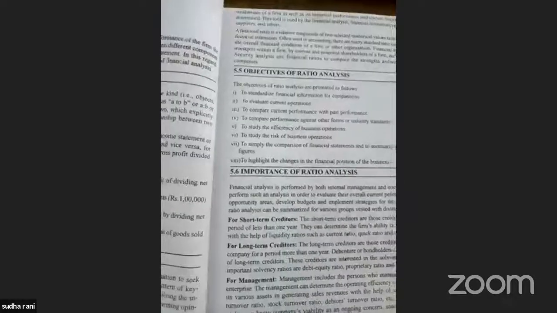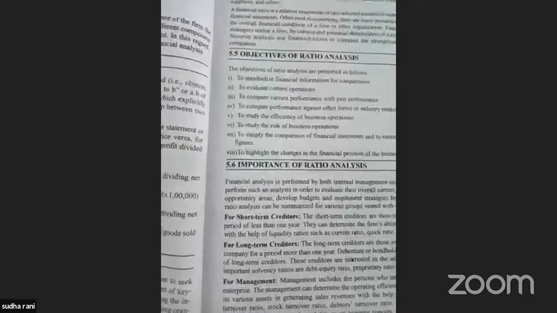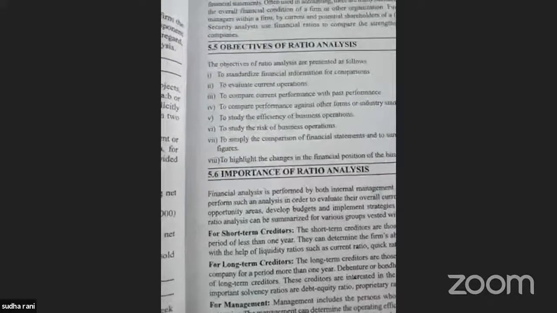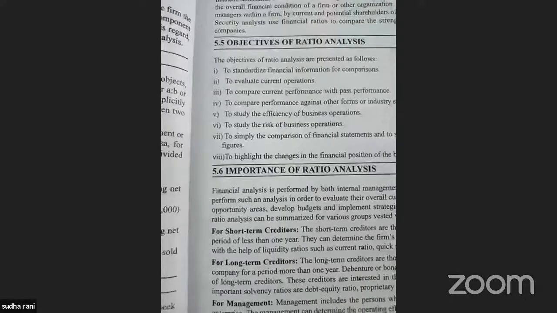The next one is to compare performance against other firms and industry standards. It enables not only intra-firm comparison but also inter-firm comparison with other organizations.